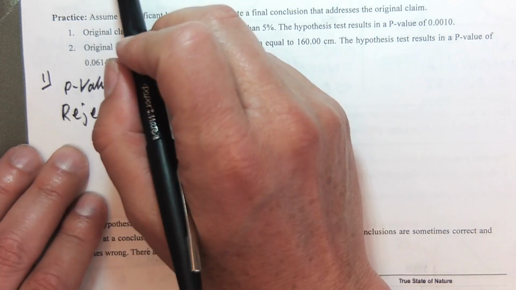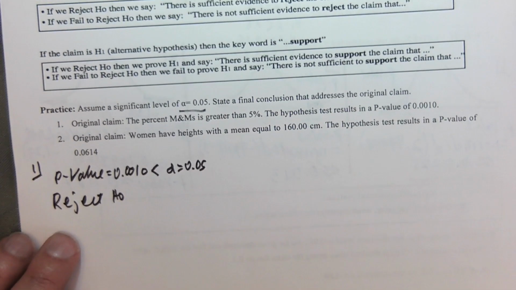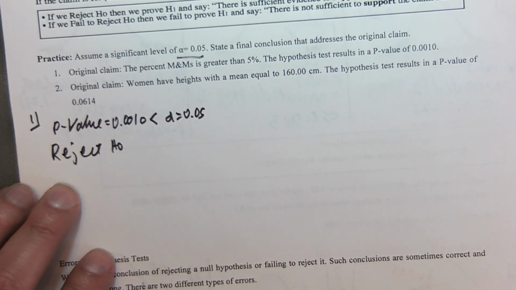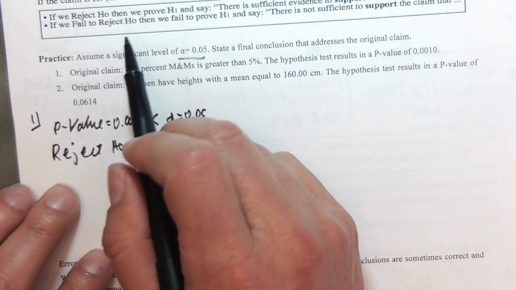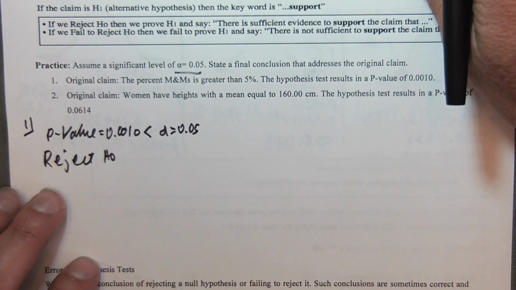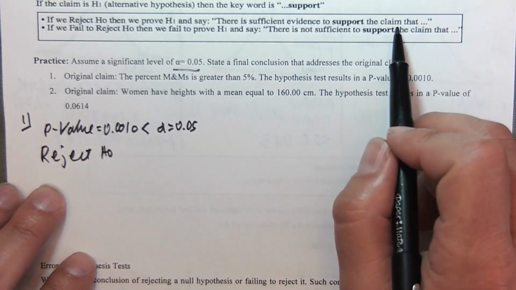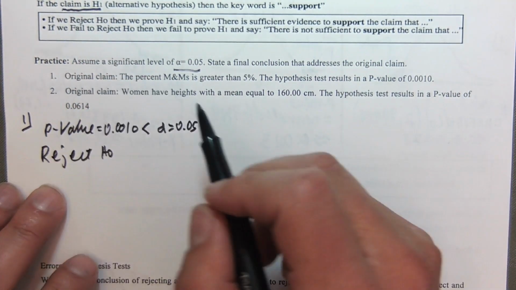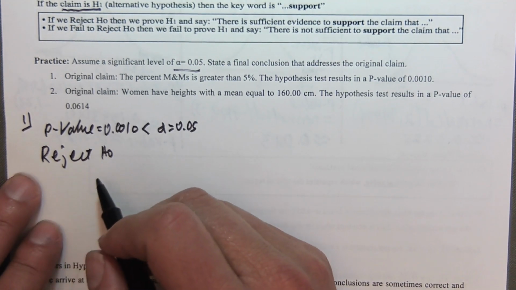And when we reject the null hypothesis, if we look up here, we say there is sufficient evidence... I said that backwards. This is the one I don't want to do. This is the one that we're going to use, is this second one here. So there is sufficient evidence to support the claim that, this is when the claim is on the alternative hypothesis. I'm going to always try to shoot for that, which on these I'm going to assume that that's true.